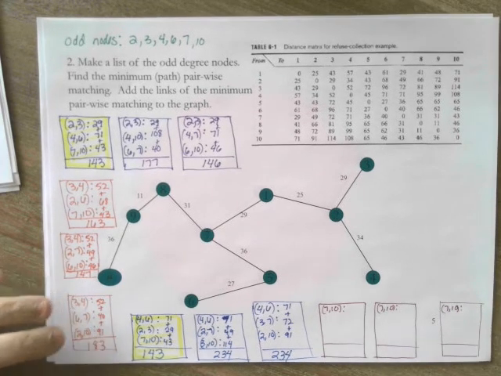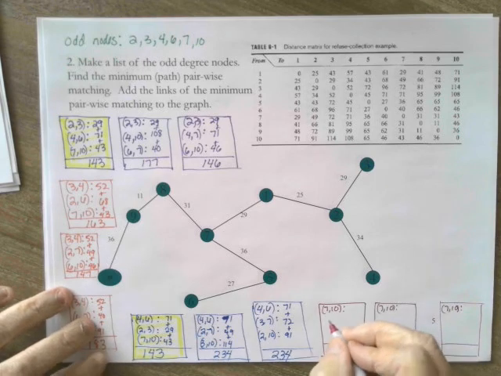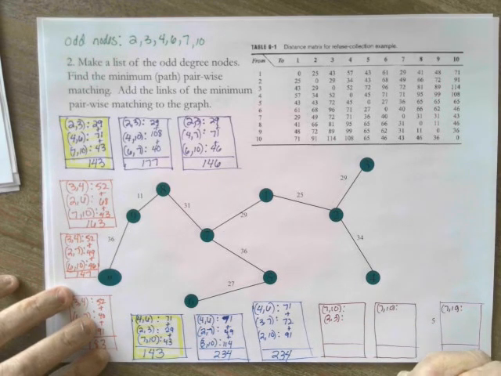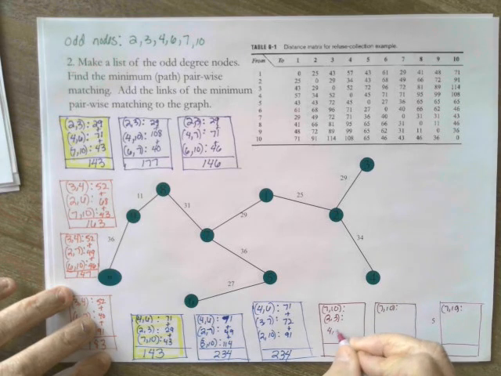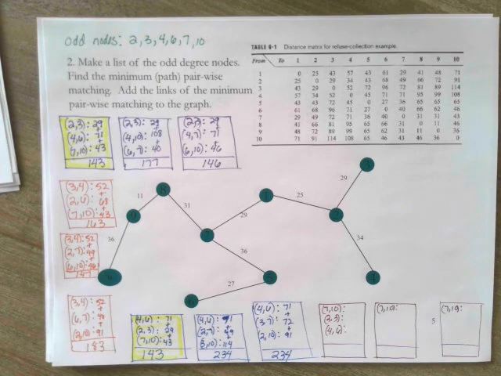So the first, we can have 7, 10, and then we can have 2, 3, and then we can have 4, 6. Well, do we already have one of these? Look, we do. So I was wrong.